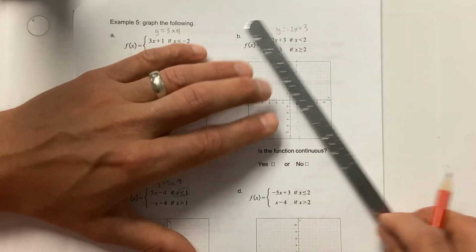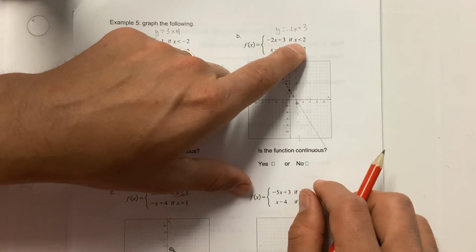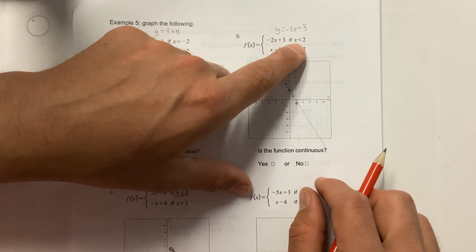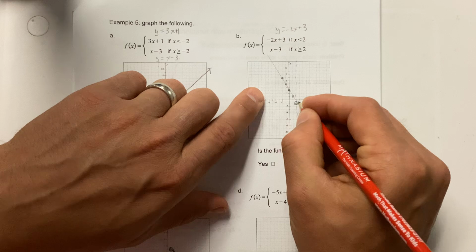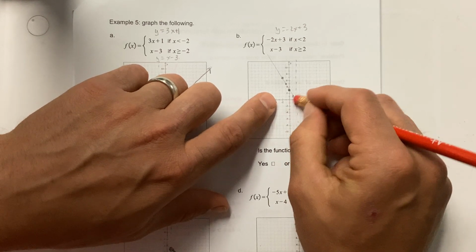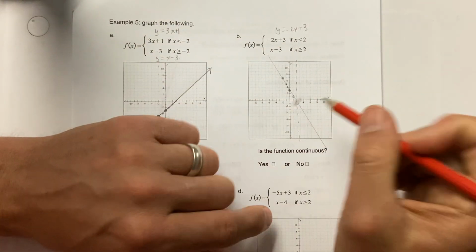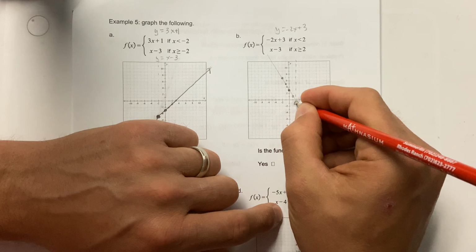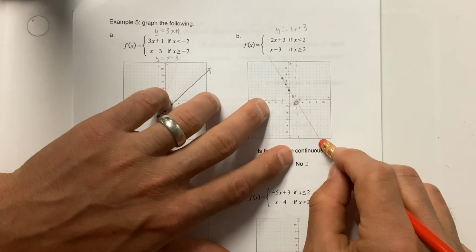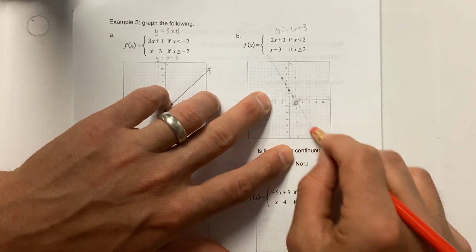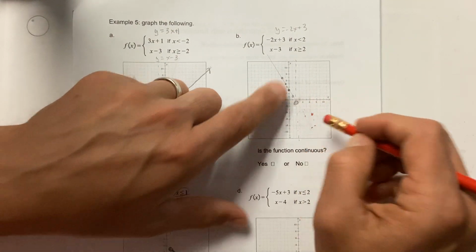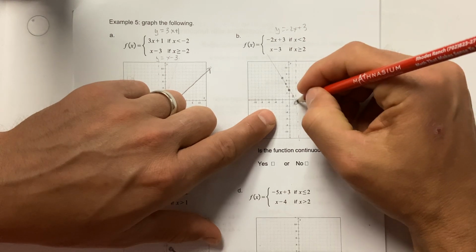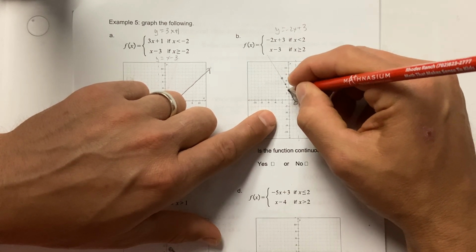That's the whole line. But I only need to keep the part that's left of the 2 with an open circle. So it's going to go right here, open circle, not closed. Make sure that puppy is open. And I'm going to need to erase all of this down here because I don't want anything to the right of that boundary line. So the only part that we need is this guy right here.